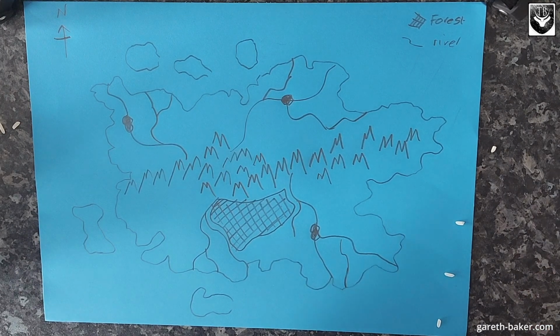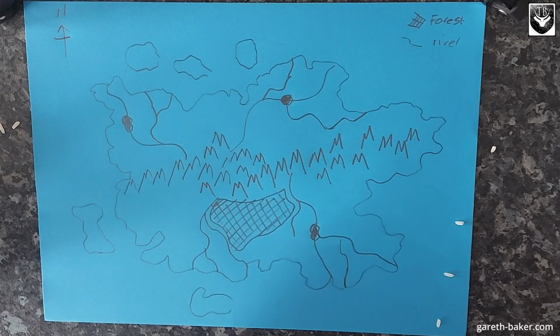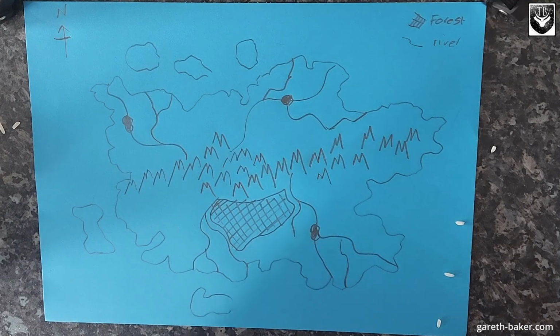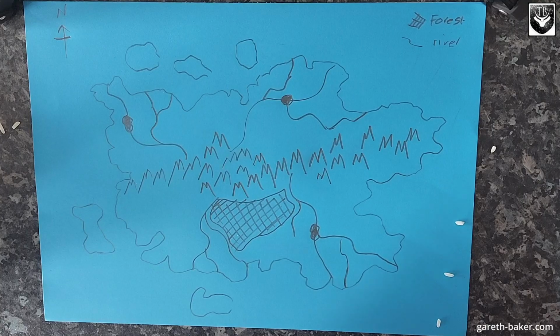Right, go and get your paper, your pens and some rice or something similar. If you haven't got any of that in the cupboard, make sure you ask somebody before you take it, and have a good go at making your own maps. Hope you have a lot of fun.